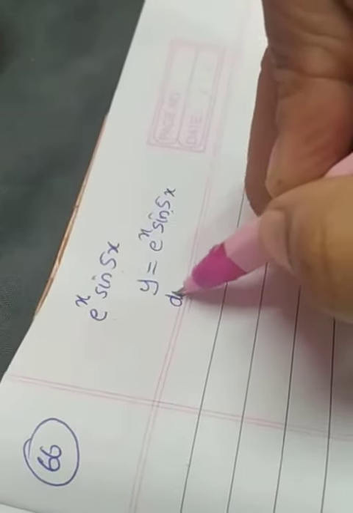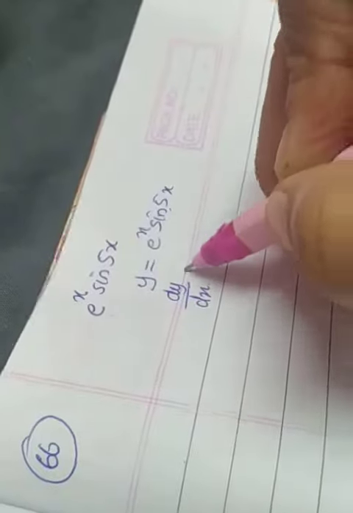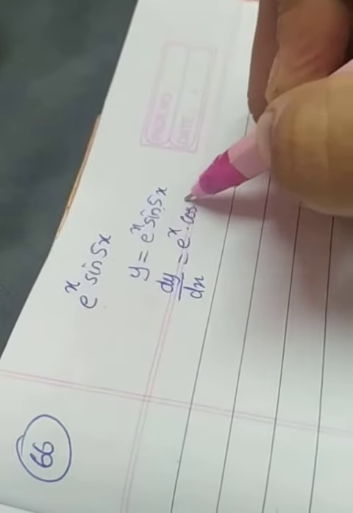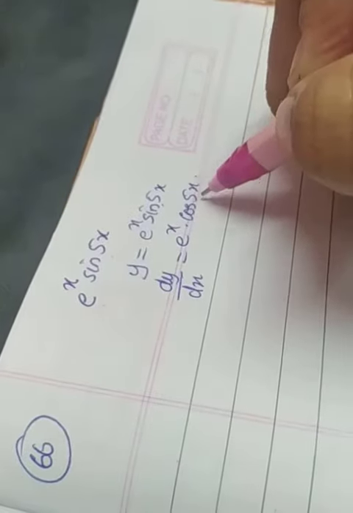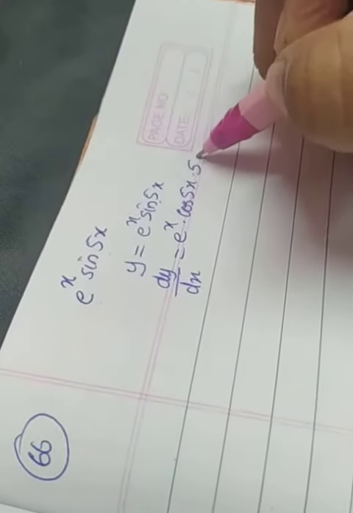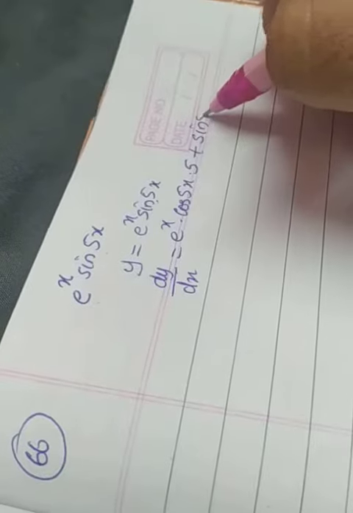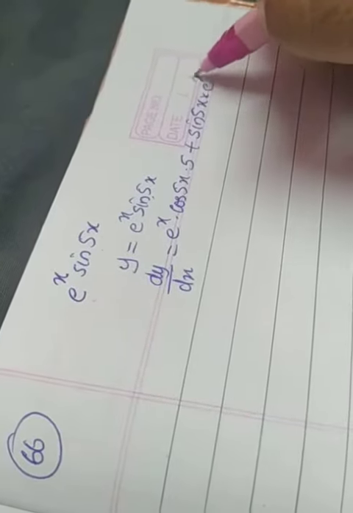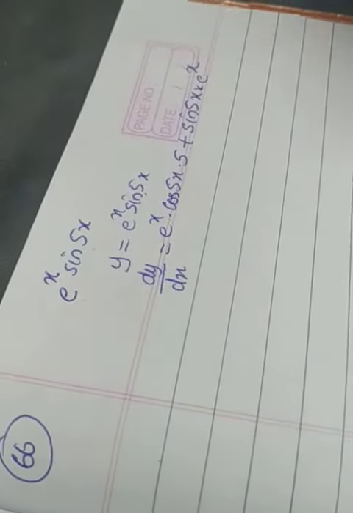So dy by dx will be equal to first function. What's the first function? e raised to x into derivative of sine 5x is cos 5x. Again, we have to take the derivative of 5x, which is 5, plus second function sine 5x into, and what about e raised to x? Derivative of e raised to x is e raised to x itself. Okay, this is just dy by dx.